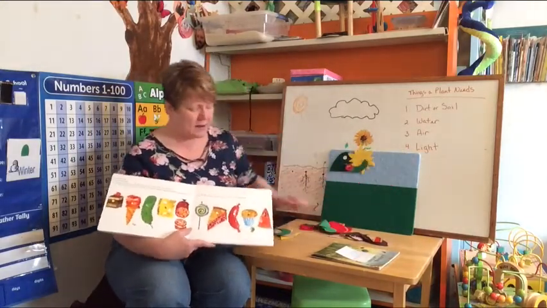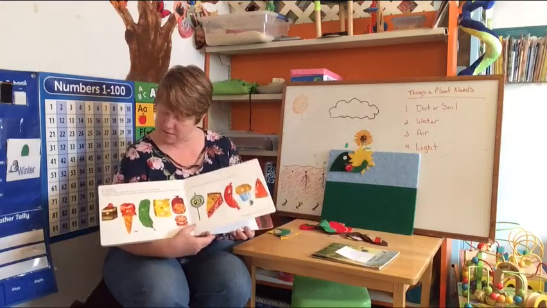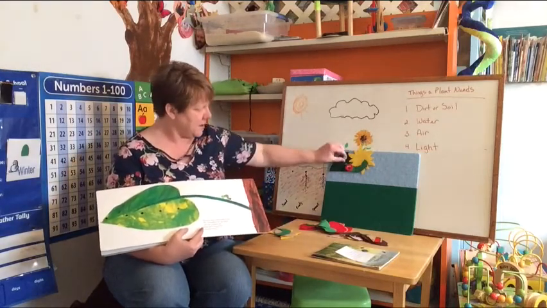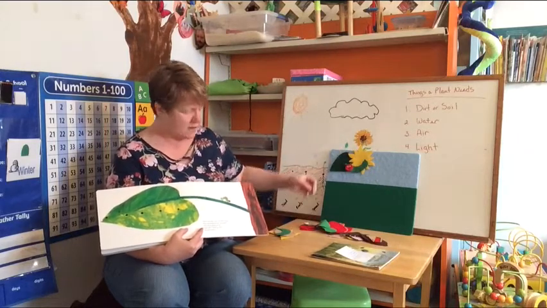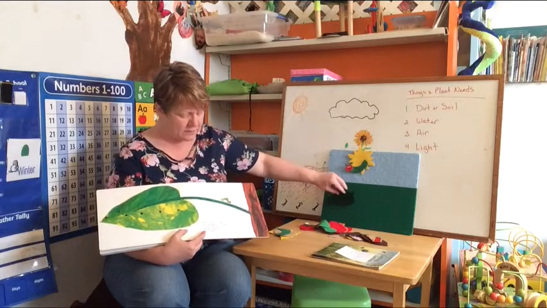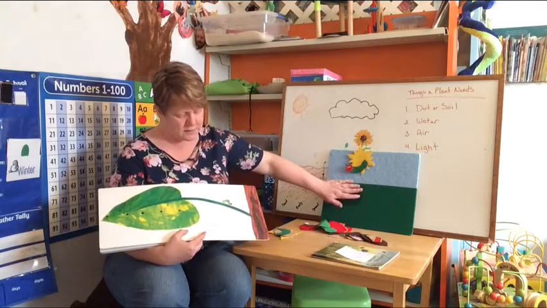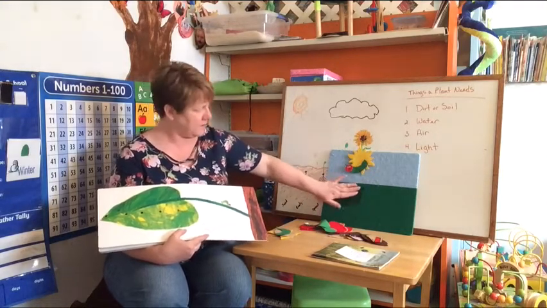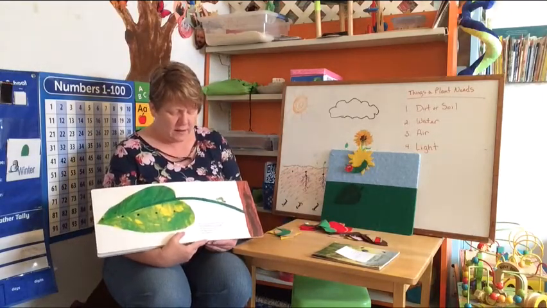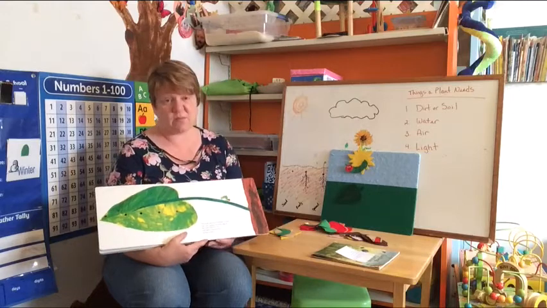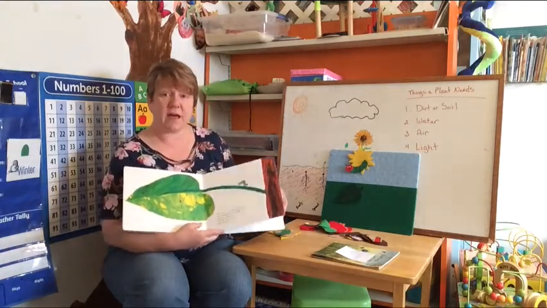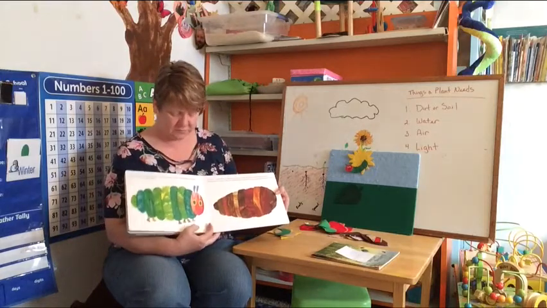So he had a stomach ache on Saturday night. But then, the next day was Sunday again. And the little caterpillar ate through 1 nice green leaf, like a salad. And after that, he felt much better. He ate something good for his tummy, and that helped him to feel better.